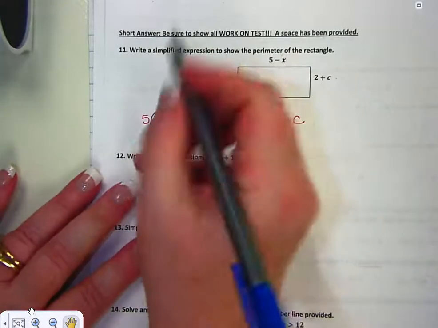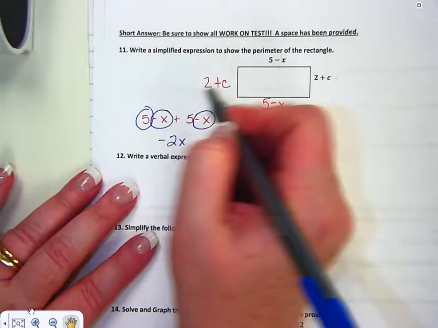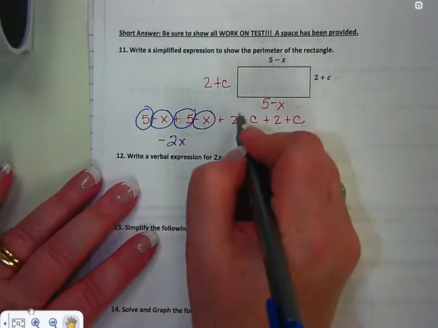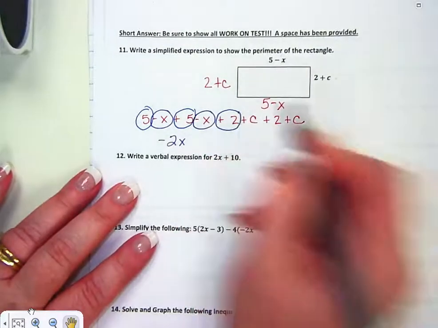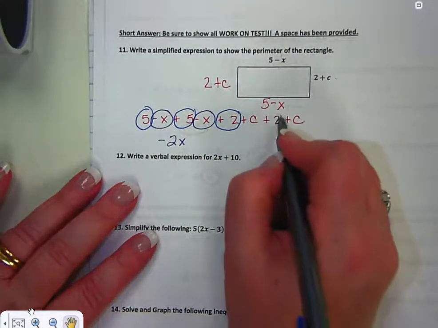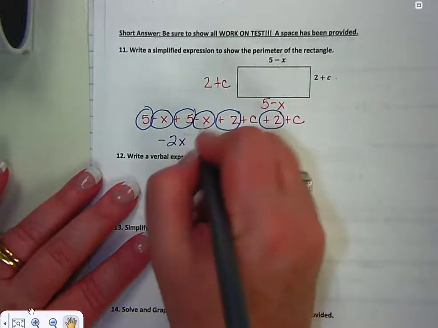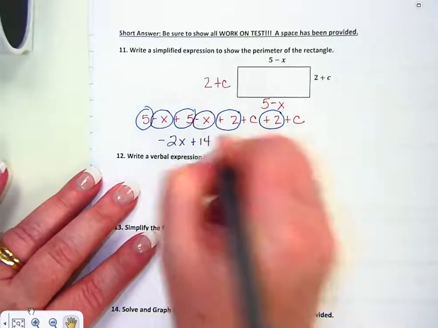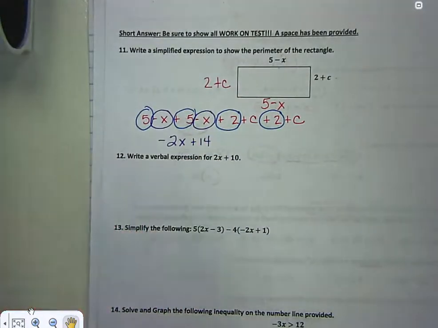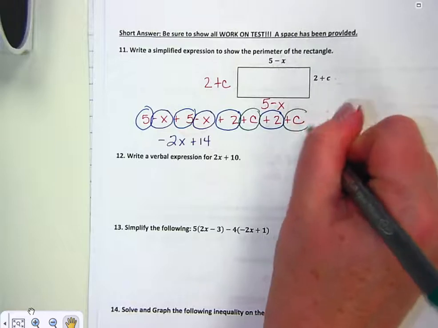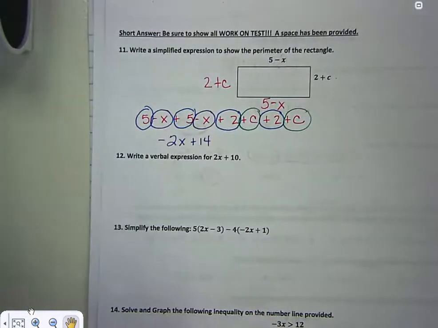Okay. Constant. 5 plus another 5 is positive 10, plus another 2 is 12. 12 plus another 2 is 14. And then last, the variable c. I have a positive c and another positive c, 2c, plus 2c.